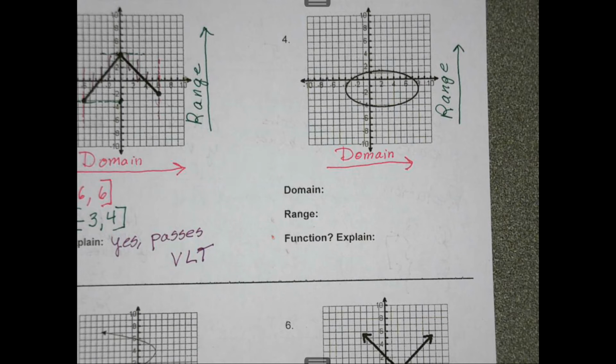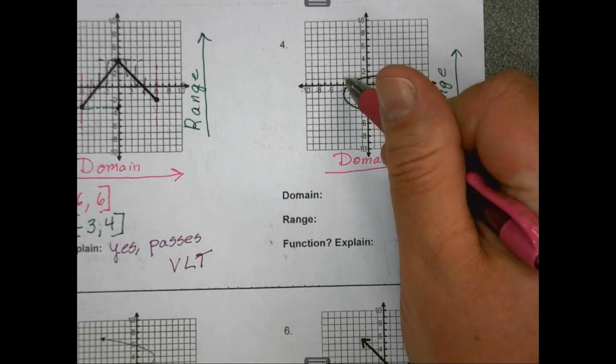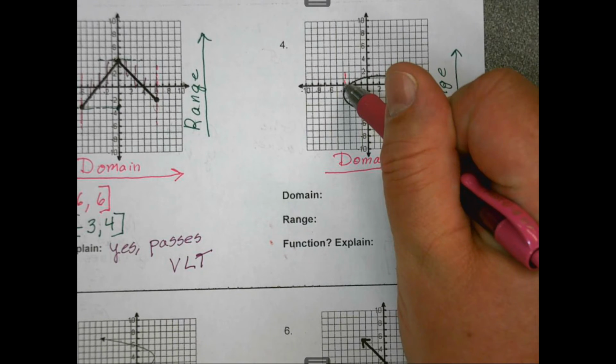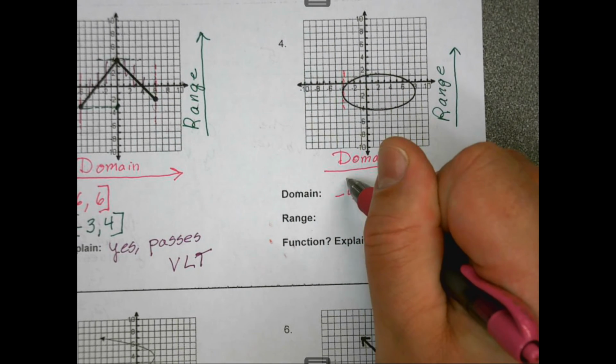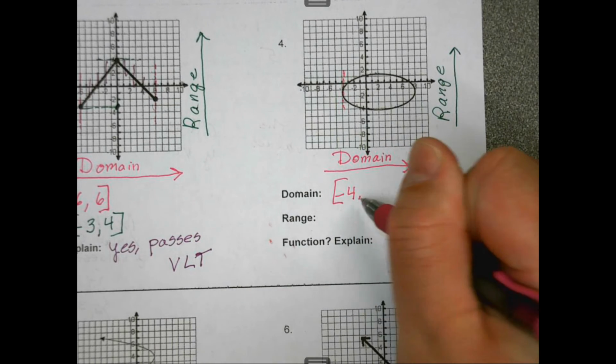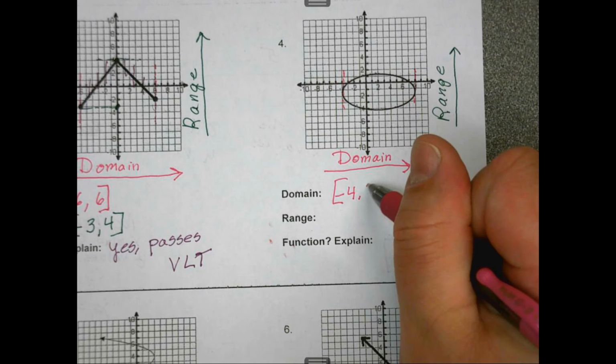This is just a relation. I'm looking at my domain, and it looks like here at -4, includes -4, and here at +8.